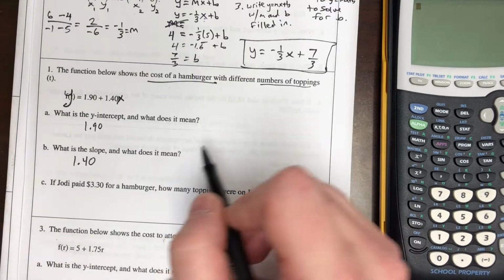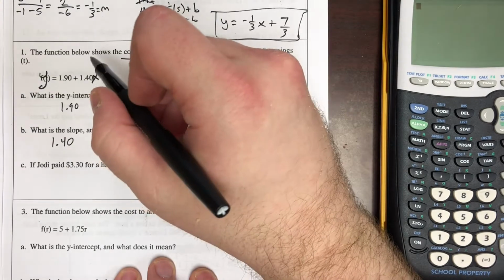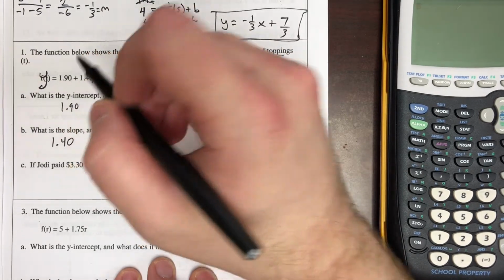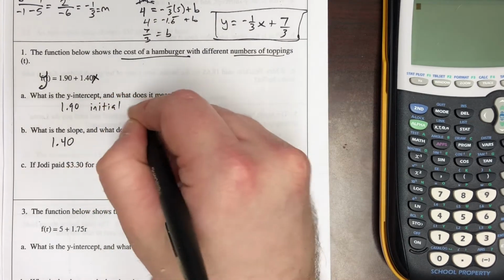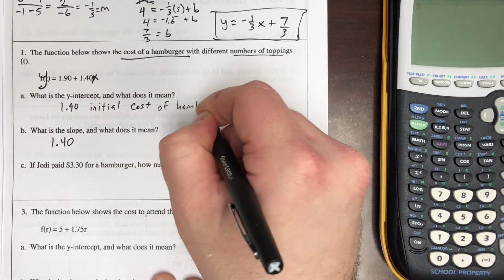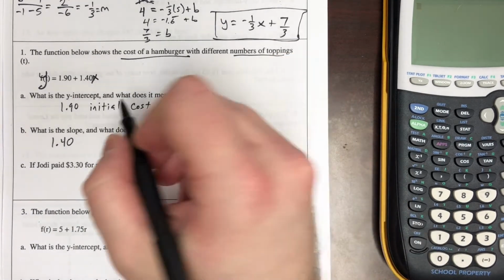So we're going to say that the initial cost of the hamburger is going to be that number that doesn't happen over and over and over again. It just happens one time. So the 1.9, we can call this initial cost of hamburger. I used that word initial because we're going to talk about that a lot.